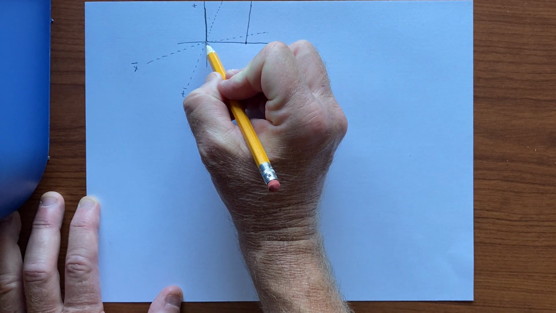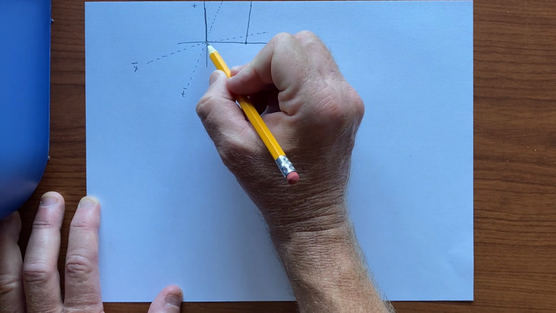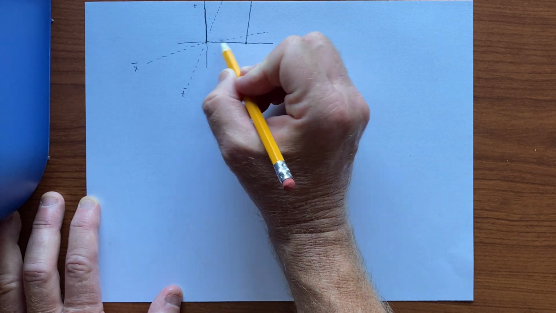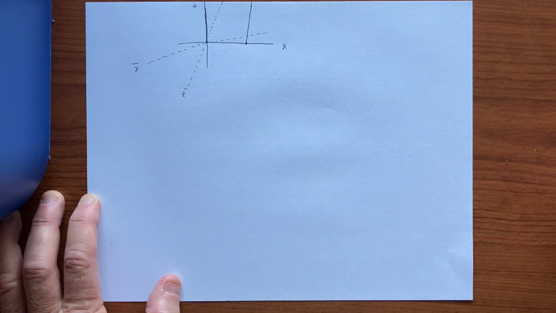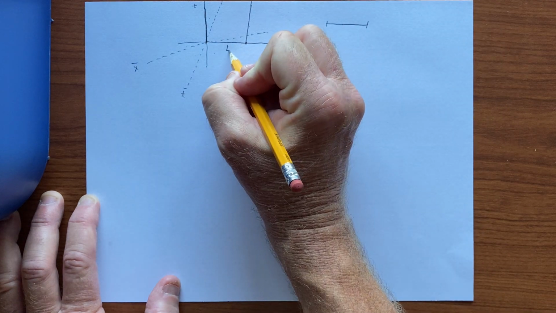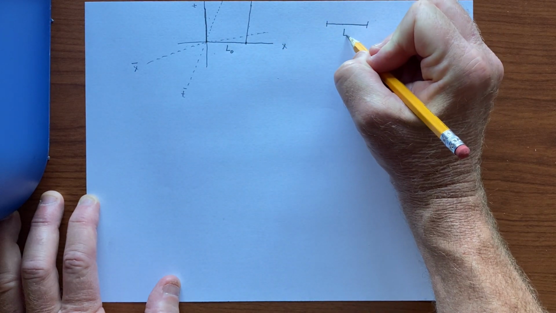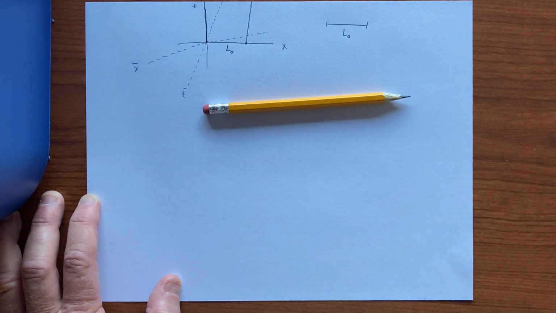And the length of that object is actually something along this line, right? Because that's the spatial axis. But let's say the length of the pencil is L naught, from our perspective, where the pencil is just sitting there in front of us.